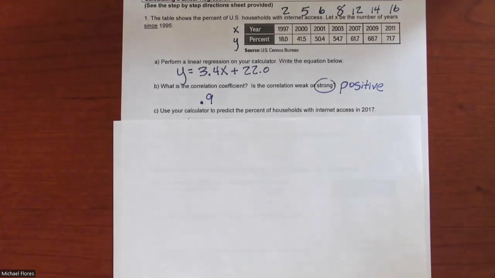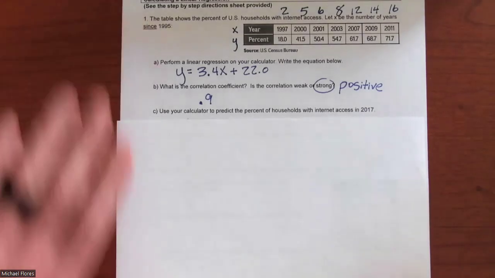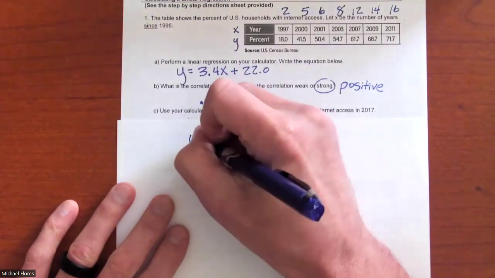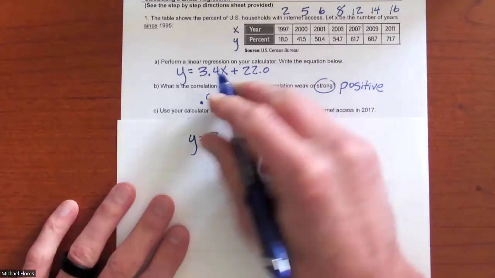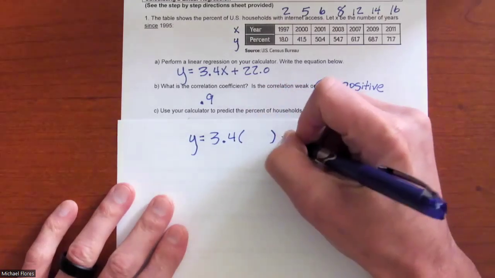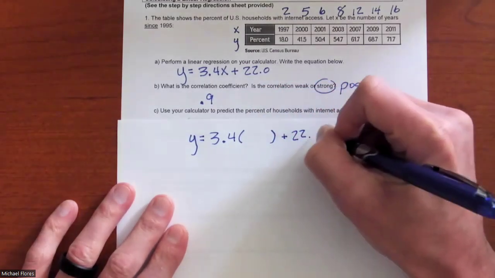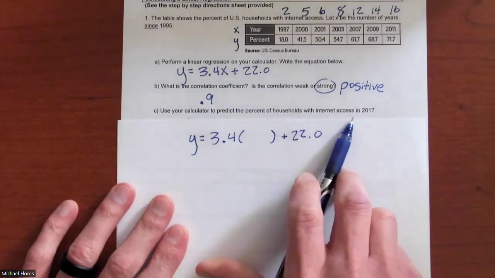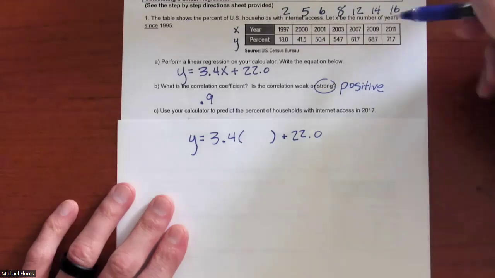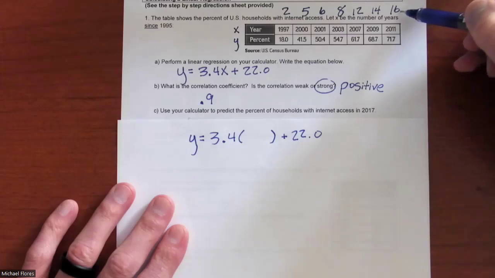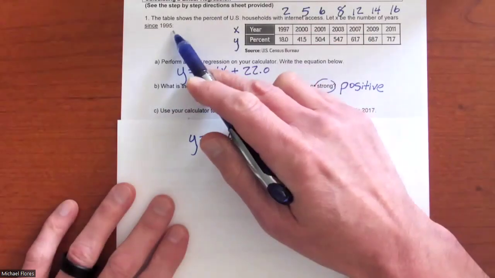Part C, use your calculator to predict the percent of households with internet access in 2017. Here's what we're going to do. We're going to use this equation that we had earlier, except instead of x, we're going to plug in a number. Remember, here's 2011. That was 16 years away from 1995.